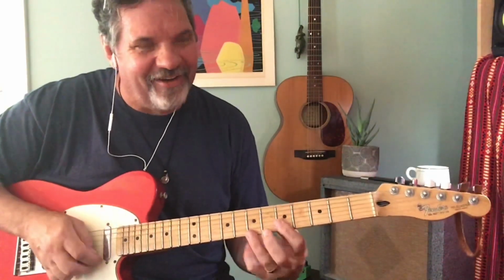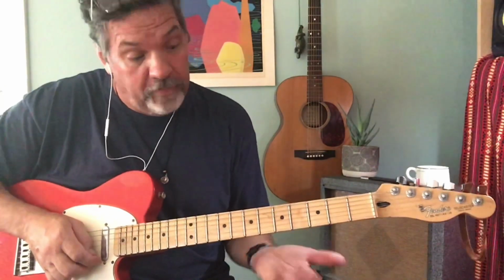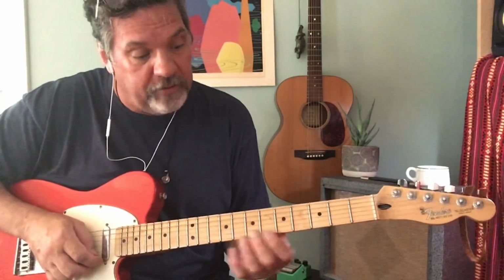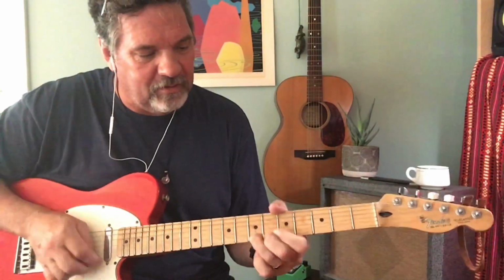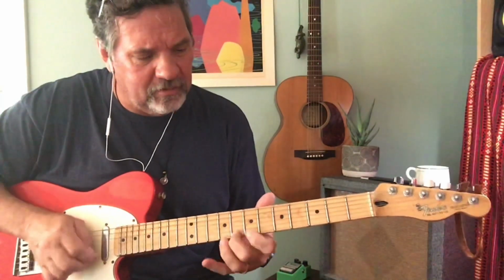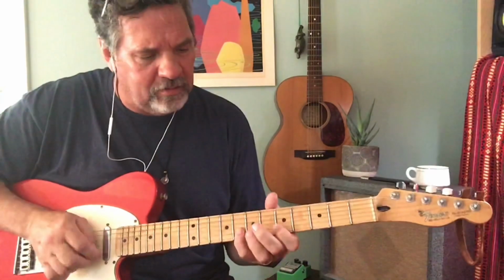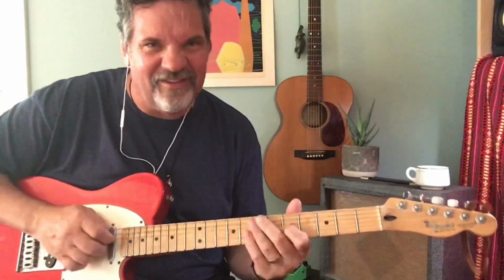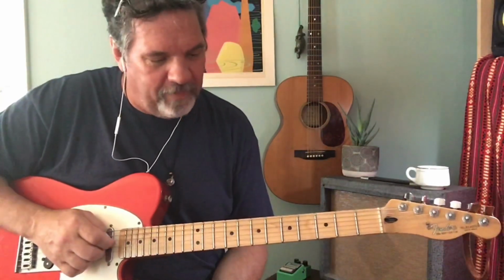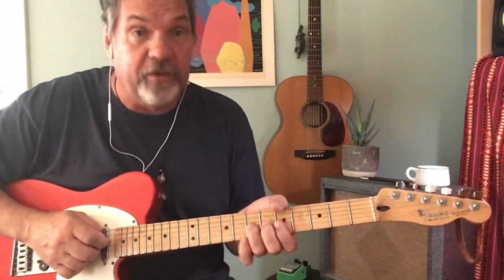I like to do it when there's just a 1 fret difference, but it doesn't have to be. You could start playing around with bending up to some of the notes in that scale.